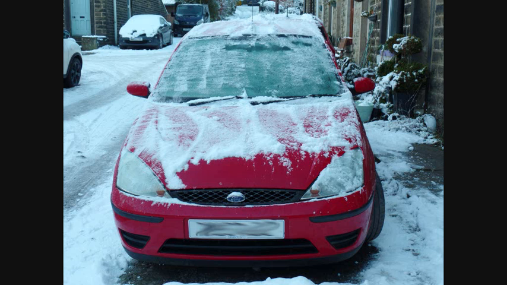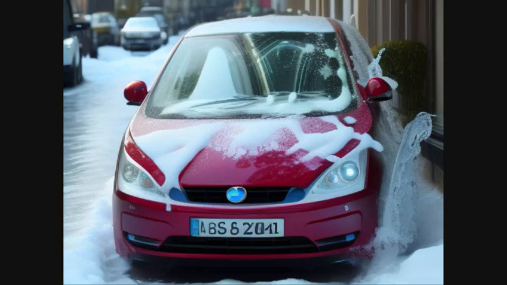So this is the original picture, and then this is a picture that AI generated for me. I added the prompt water, and so this is what it came up with. So it looks a lot like my car, but it looks a lot more modern, which I find interesting. And it's still got some snow on it, but we've now got a lot of water.